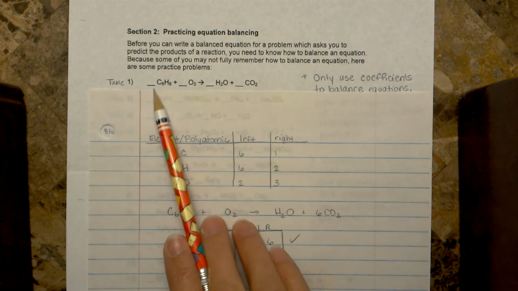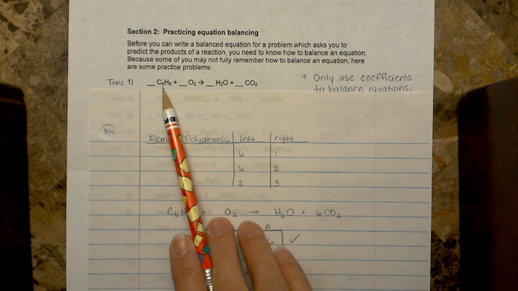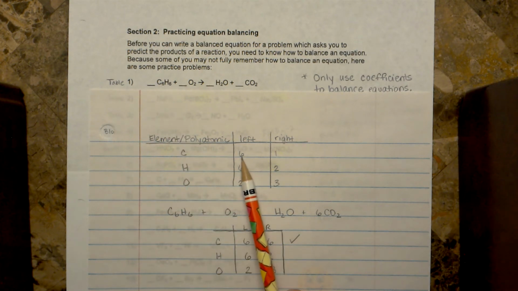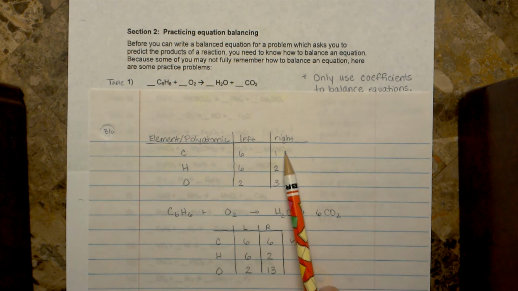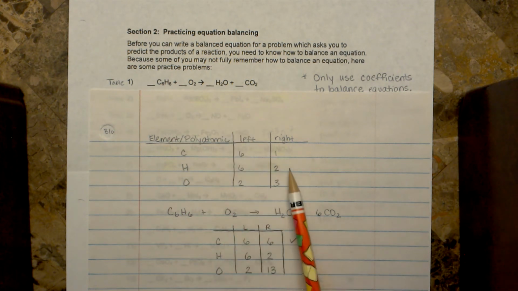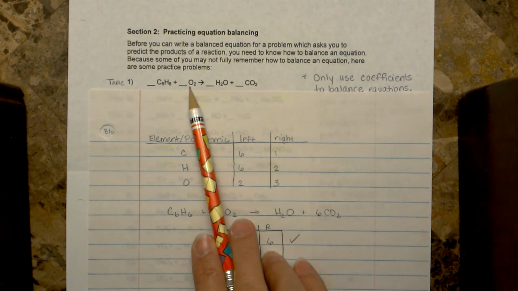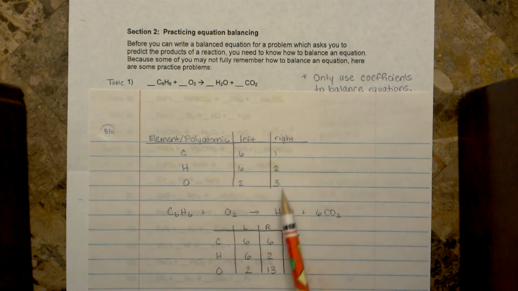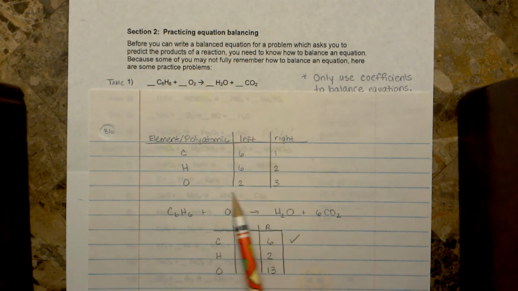On the left-hand side, if you add up your subscript of carbons, it tells you that there's 6. On this side, you only have 1. On the left, you have 6 hydrogens, and on the right side, you just have 2. On the left, you have 2 oxygens, and on the right, you have 3. So these numbers need to be equal when you're all done with balancing.